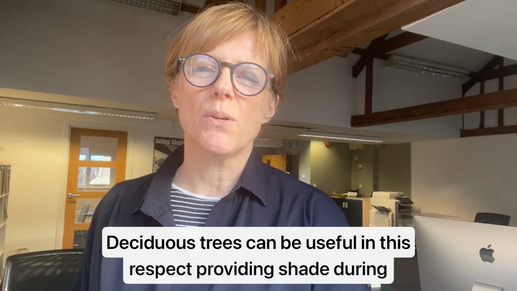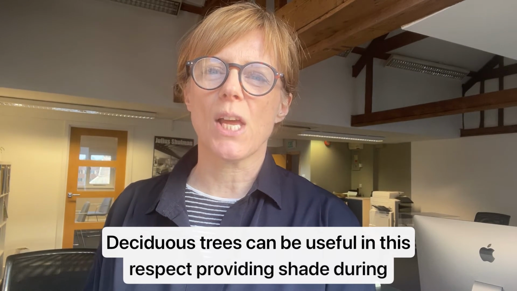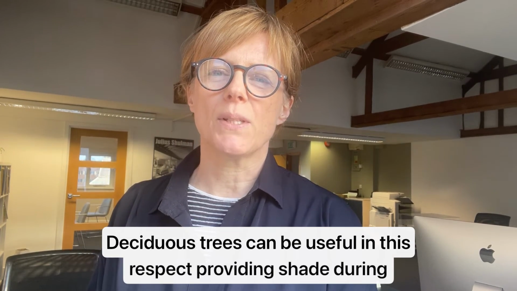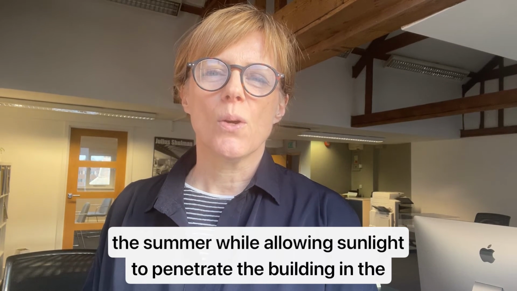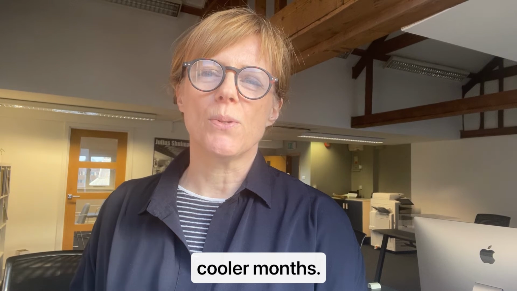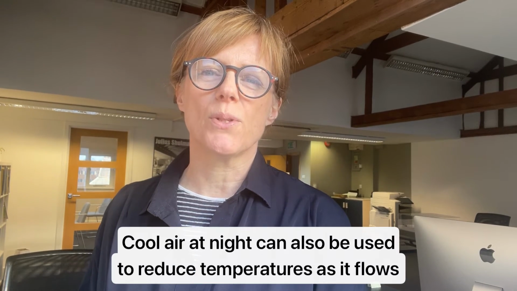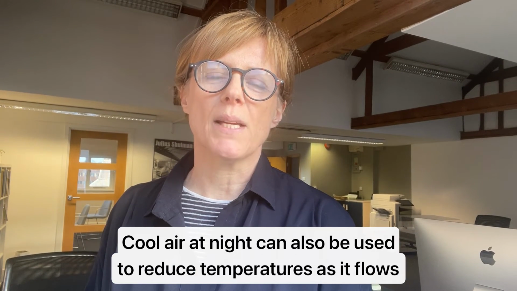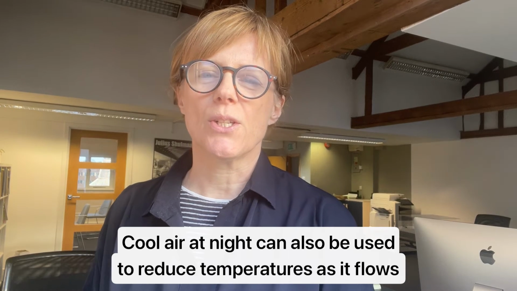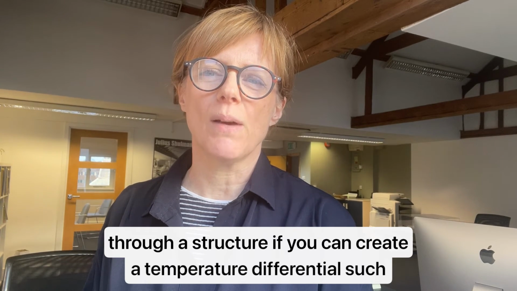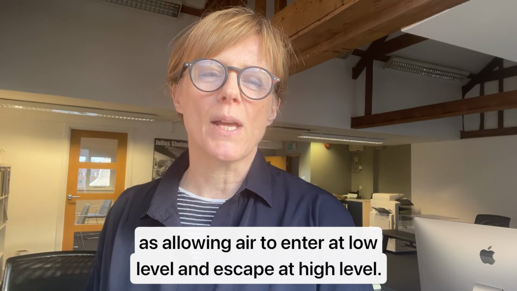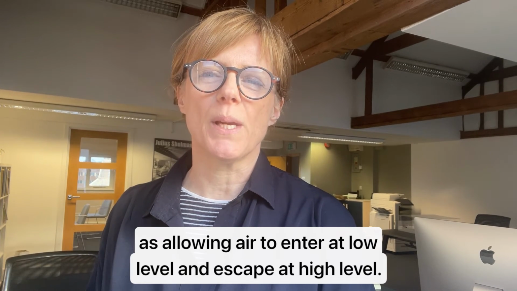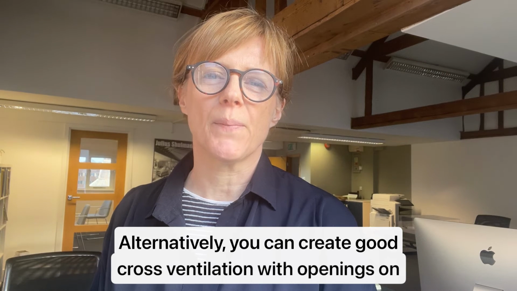Deciduous trees can be useful in this respect, providing shade during the summer while allowing sunlight to penetrate the building in the winter months. Cool air at night can also be used to reduce temperatures as it flows through a structure if you can create a temperature differential, such as allowing air to enter at low level and escape at a high level. Alternatively, you can create good cross ventilation with openings on both sides of a building.